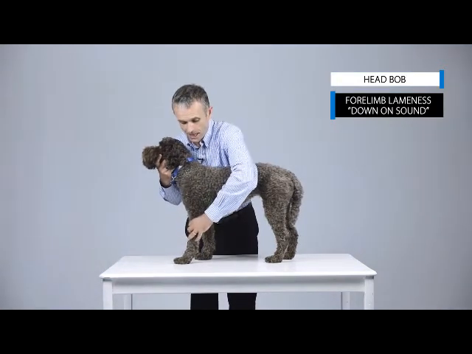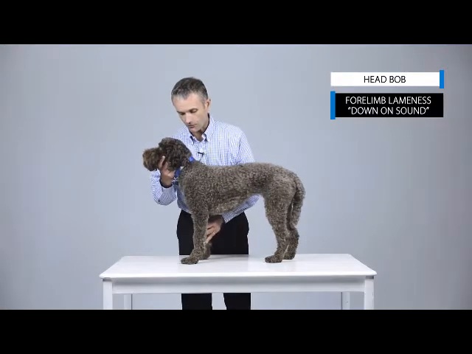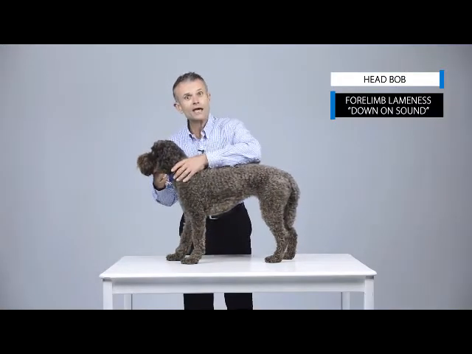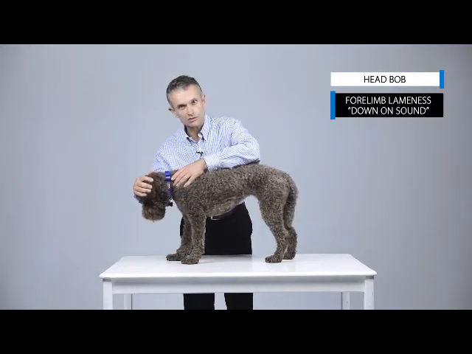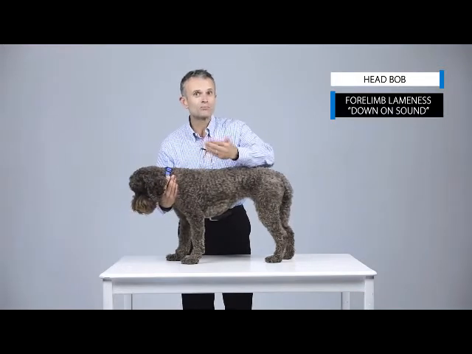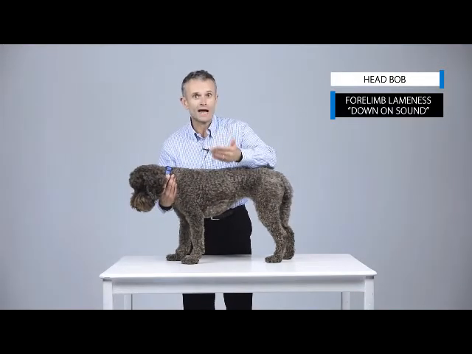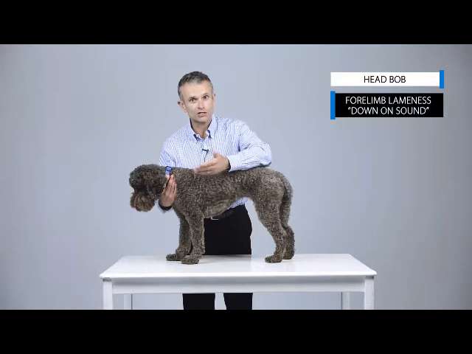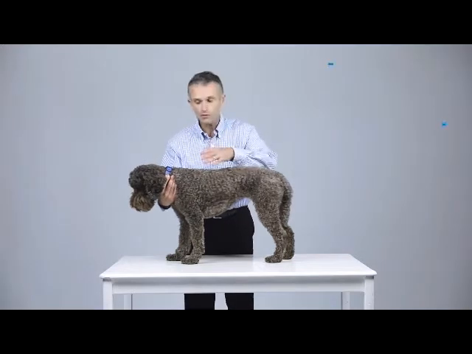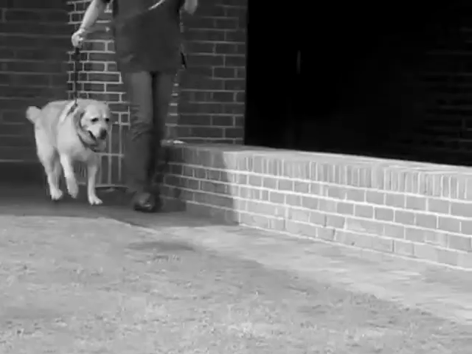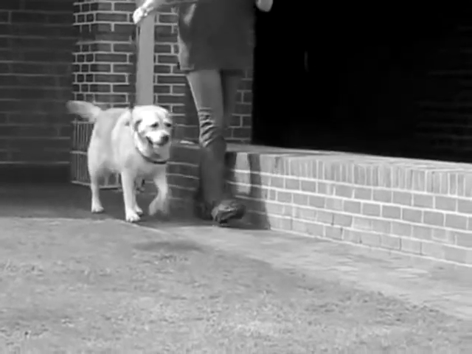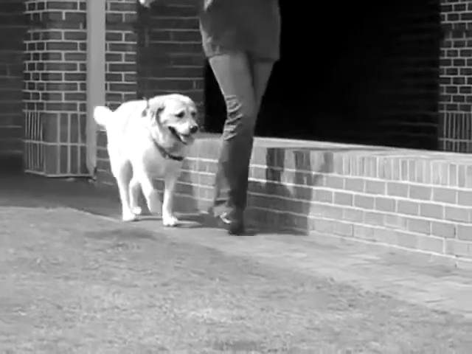Conversely, as the sound limb, in this case the right forelimb, hits the ground, the head will come back to the normal position. So what you see is a head bob, referred to as down on sound. It's actually up on unsound, but what we see is down on sound. Okay, so now let's take a look at an example of a forelimb lameness.